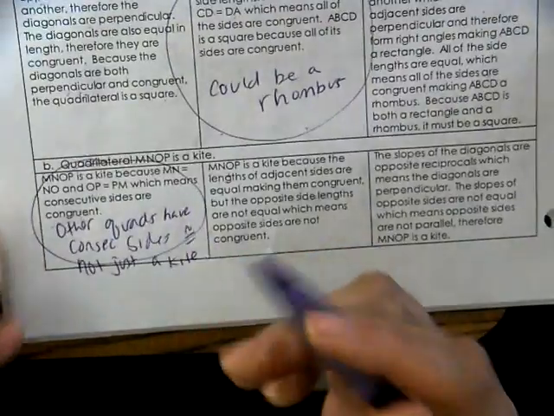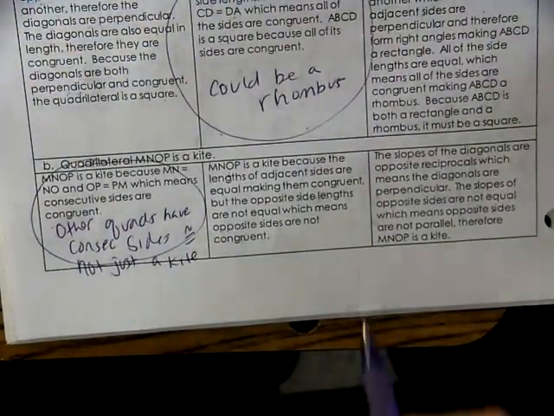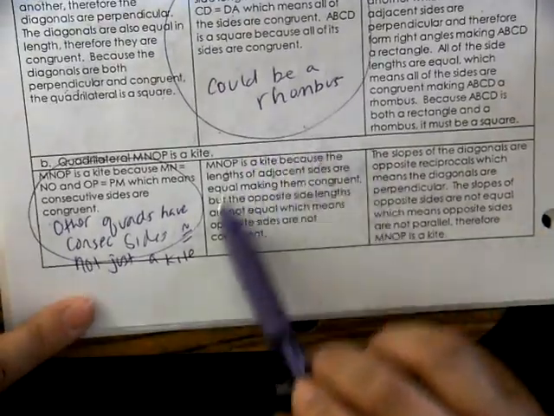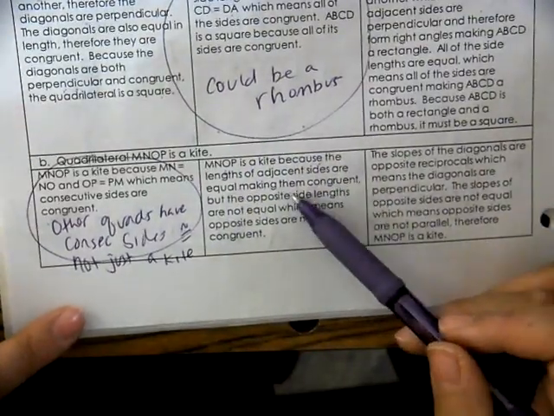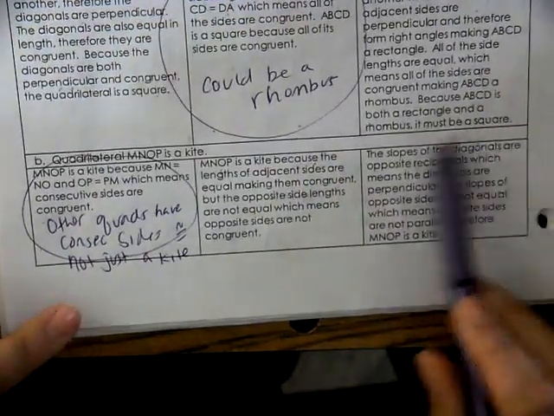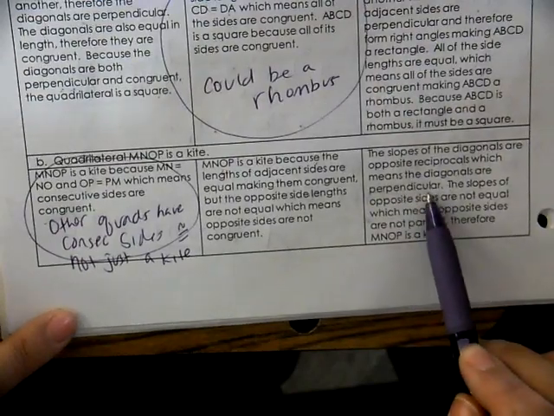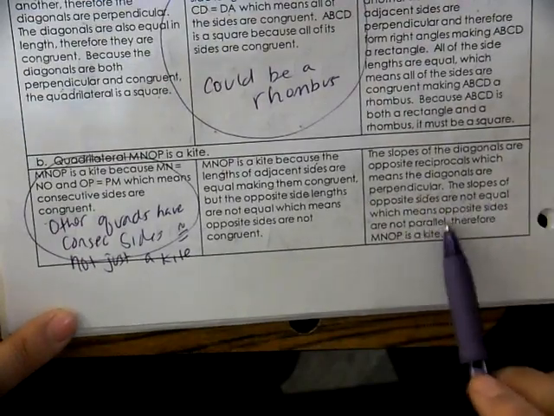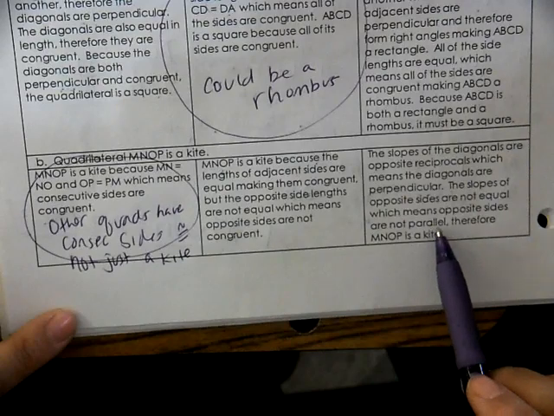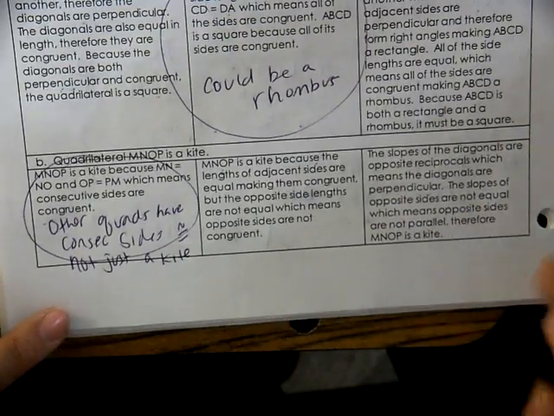So you need to show more that specifically the opposite sides are not congruent, or you could show about the diagonals and so on. So the middle one does do that. It talks about the adjacent sides being equal, but the opposite sides not being, so that would be enough to show that. Or talking about the diagonals having opposite reciprocal slopes so that the diagonals are perpendicular, and then also showing that the opposite sides are not parallel, not the same, so that they can't be parallel either.